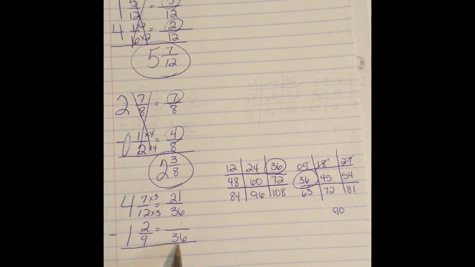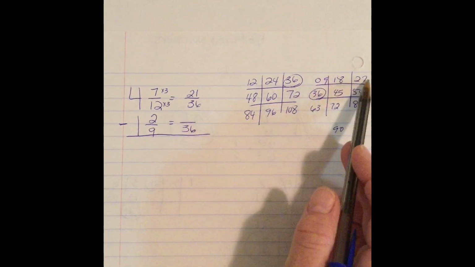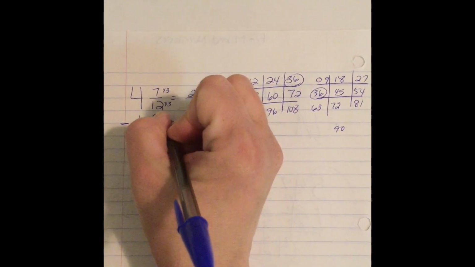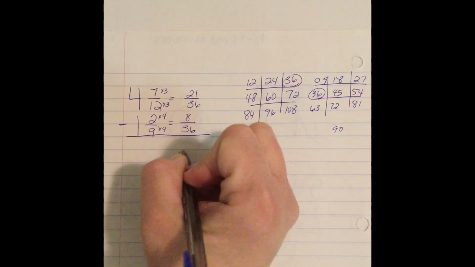2/9 equals something over 36. Okay, so 9 will go into 36 when I multiply it by 1, 2, 3, 4. So times 4. And so I have to multiply the numerator times 4. 2 times 4 is 8. 21 minus 8 is 13.